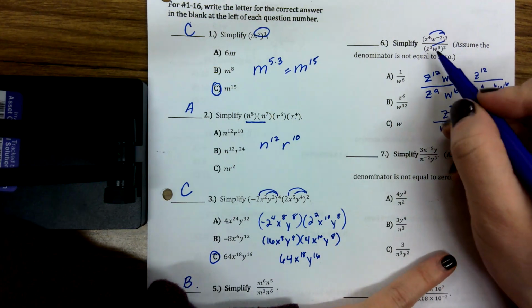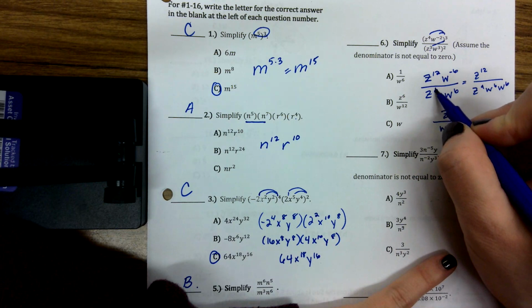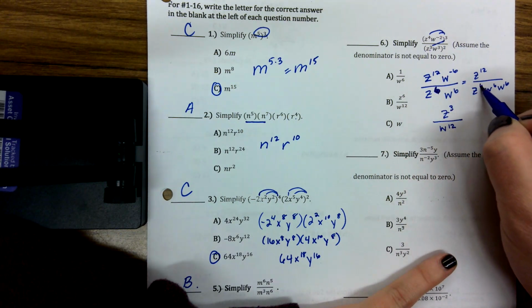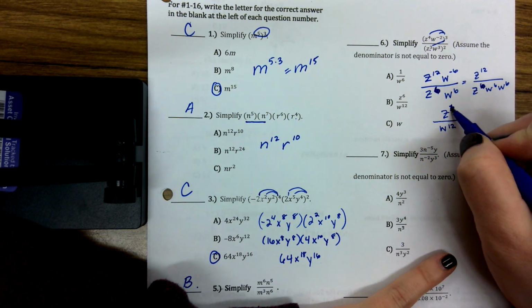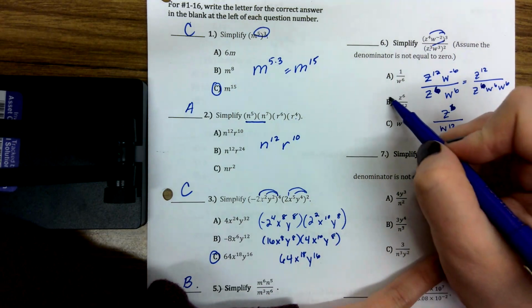Oh, goodness. I made an error. 3 squared is 6. So this is 6. So this is 6. My apologies. That is B.